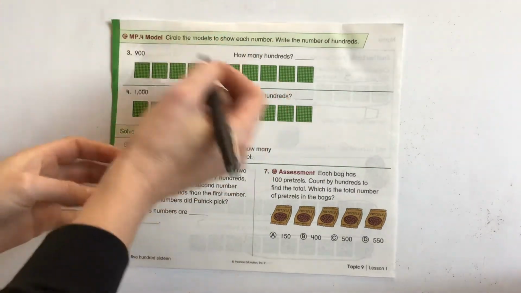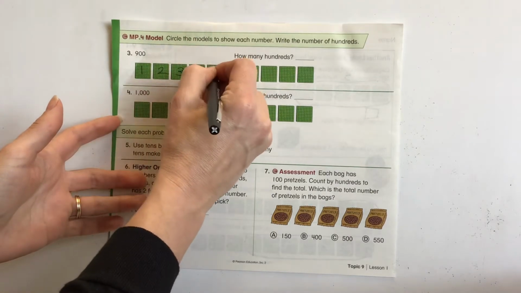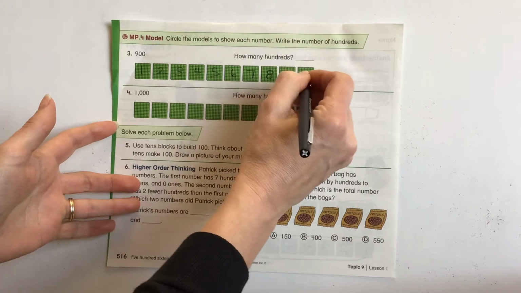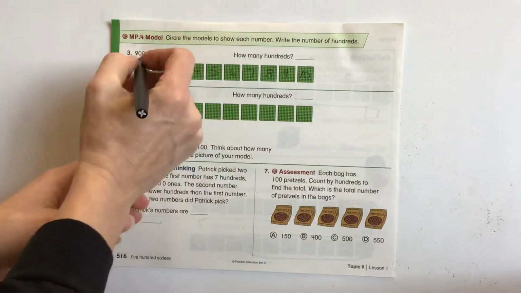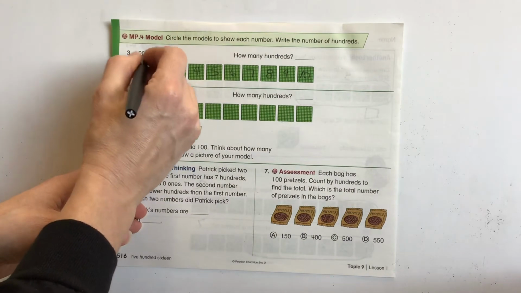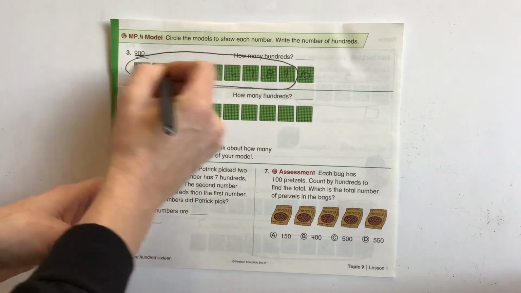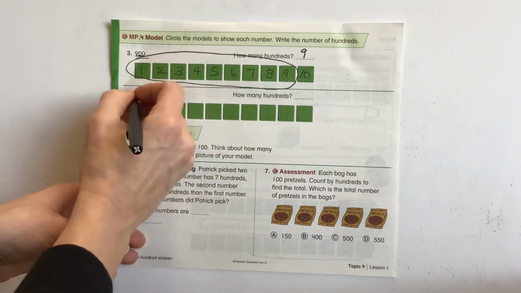Okay, same thing, 900. 100, 200, 300, 400, 500, 600, 700, 800, 900, and 10 hundreds. 10 hundreds is also equal to 1,000. But we want to do 9 hundreds on this one, so we're going to circle off the first 9 here, and we have 9 squares. Okay, now we need 1,000.